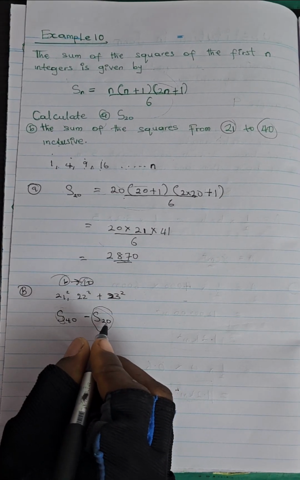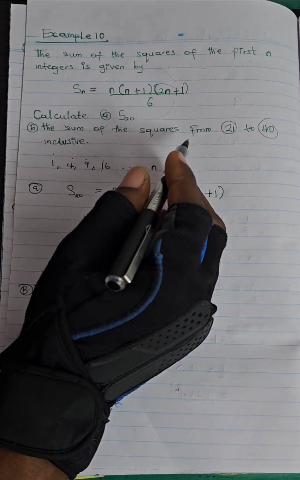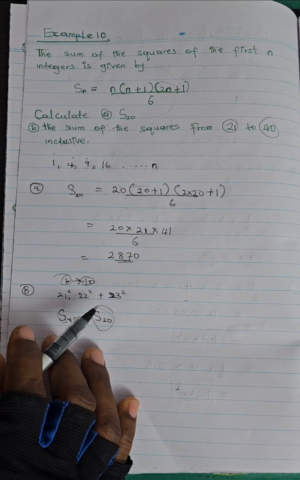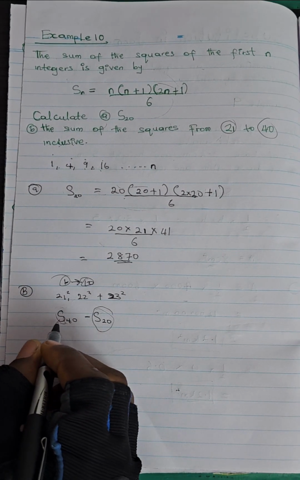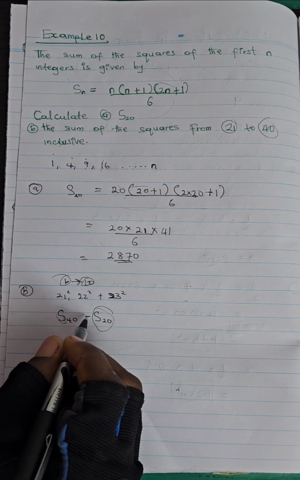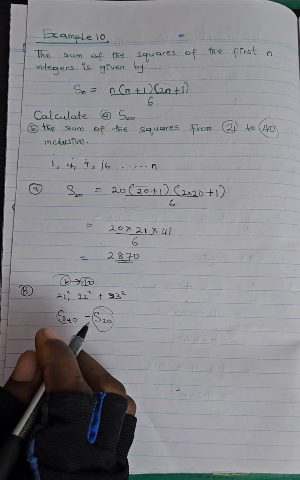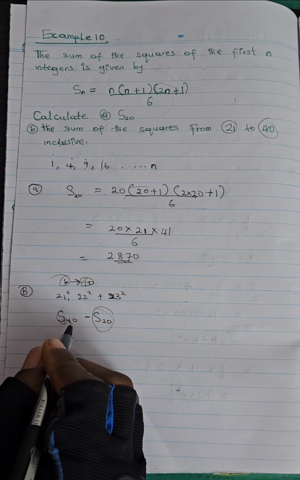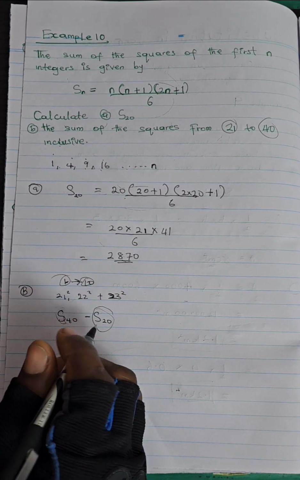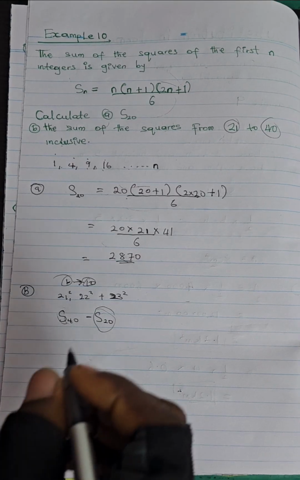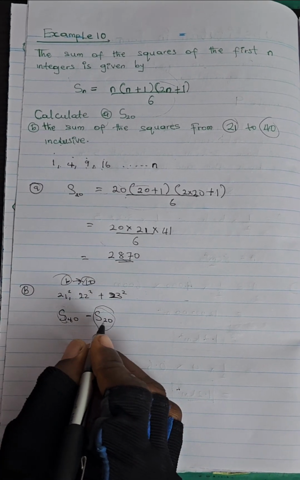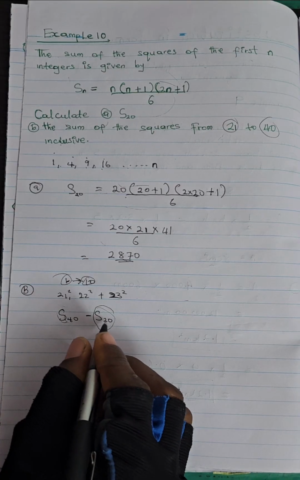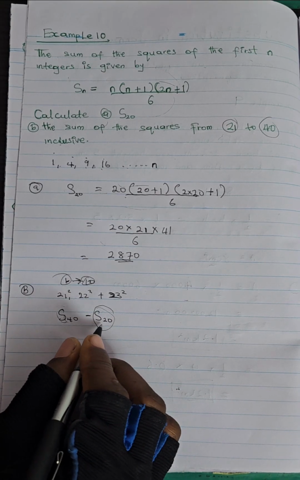Mind you, this is 20 instead of the 21 that was given as inclusive. You get? From 1 to 40 includes all the total from 1 to 40. But from 1 to 21 includes the total from 1 to 20. If you increase this to 21 and subtract, you will miss out the 21st value. That's why we are reducing it to 20.